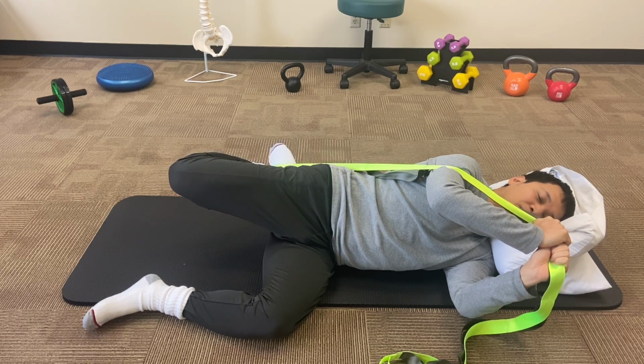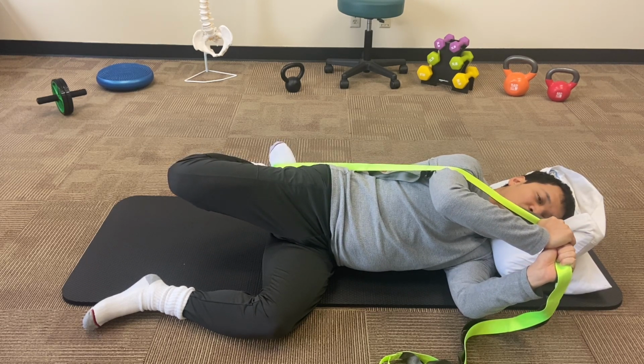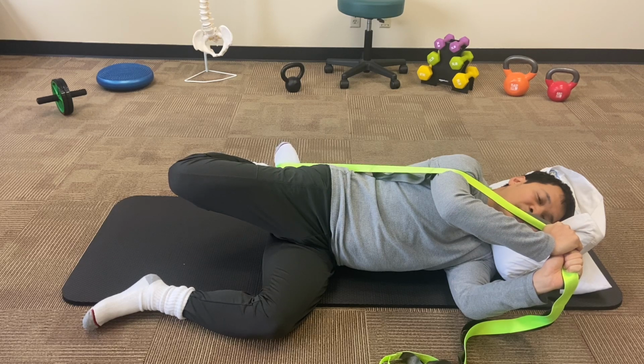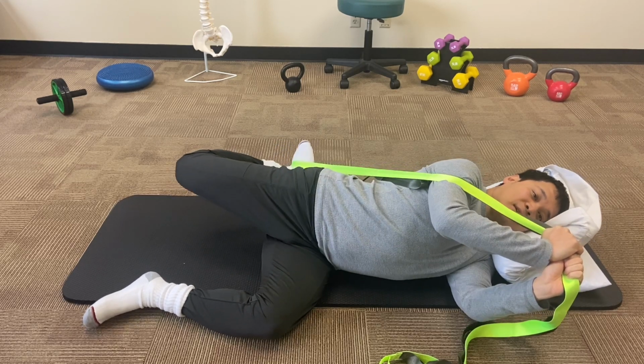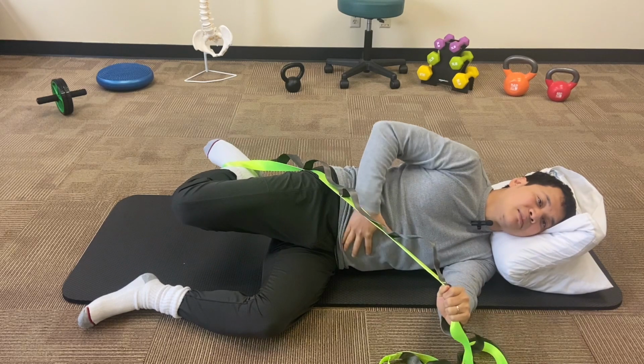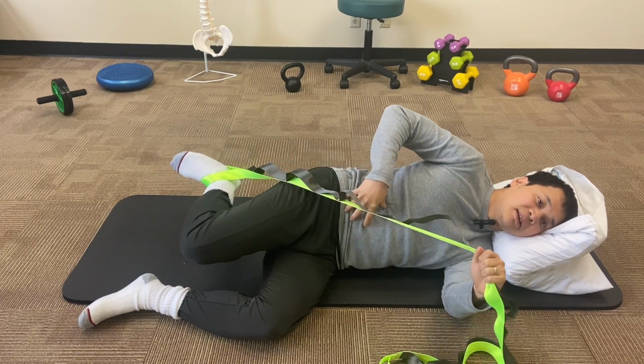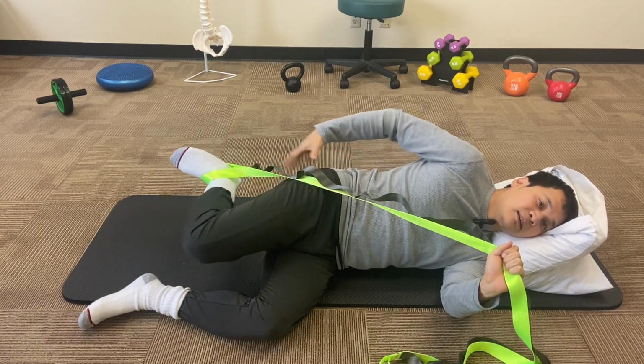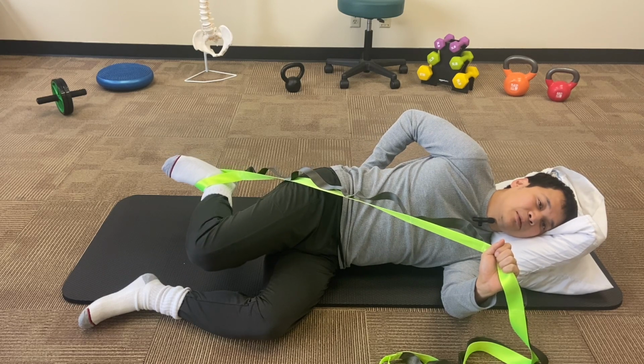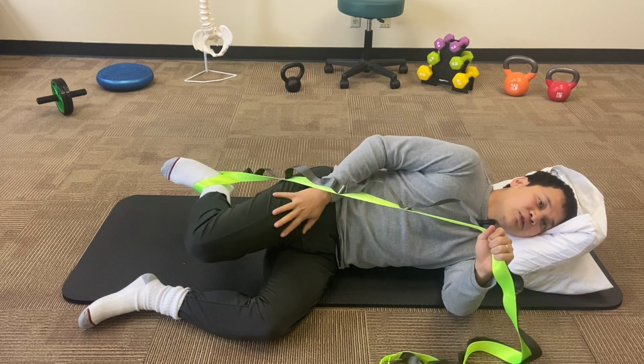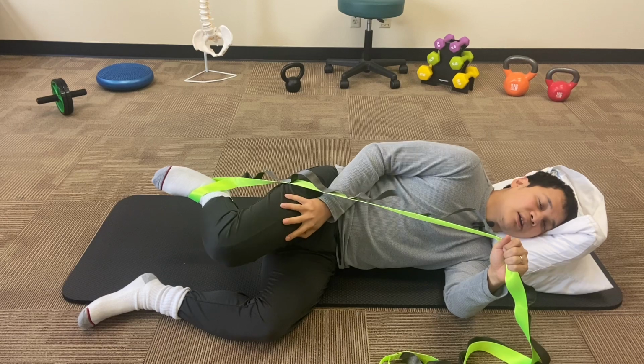Two. And three. Again, making sure that my back isn't arching, making sure that my pelvis, my core, everything is staying nice and tight to make sure that I'm protecting any movement from occurring through my back and really trying to isolate this quad and thigh muscle.